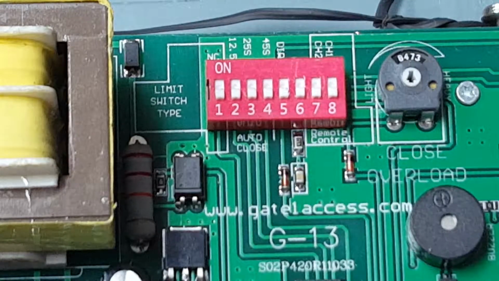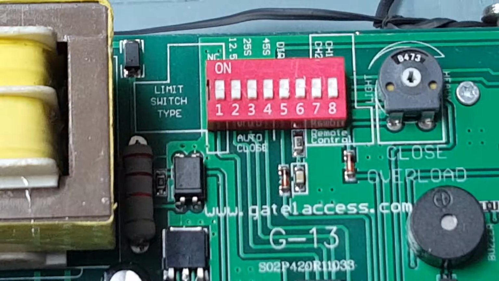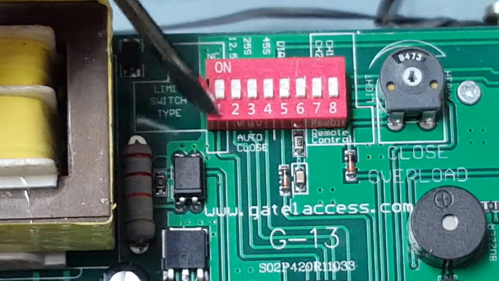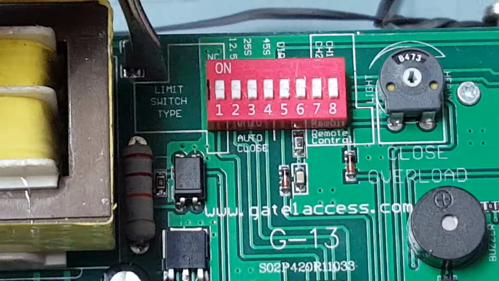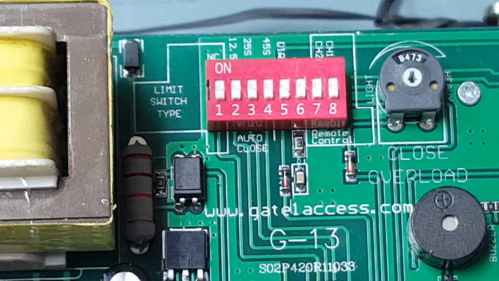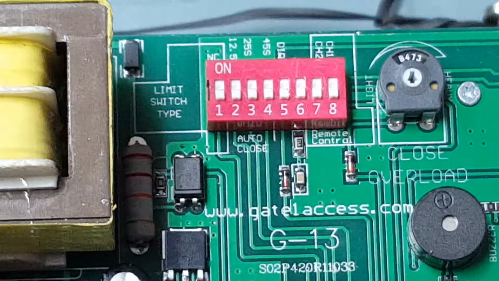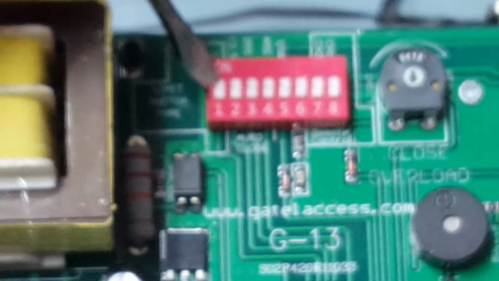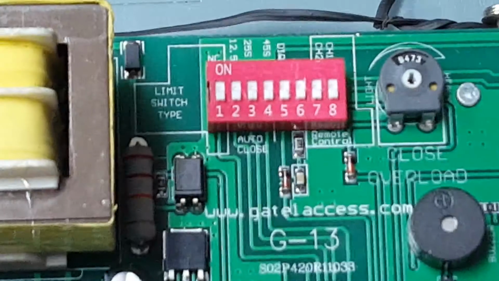Okay, so here we're going to be talking about the dip switches and what they do on the G-13 control board. We'll start off with dip switch number 1. That is basically your limit switch type. There are two types of limit switches on gate openers: one is a normally open limit switch and the other is a normally closed. Our gate opener is set for a limit switch that is normally open, so dip switch number 1 will always be off.